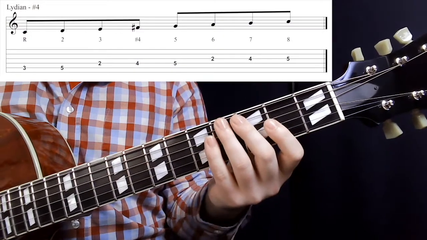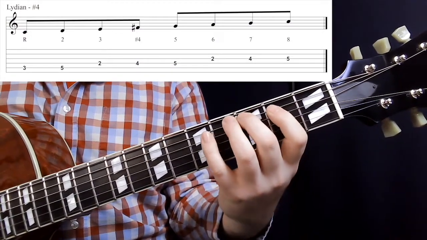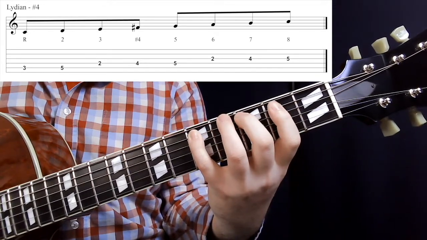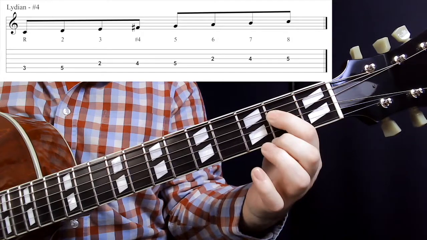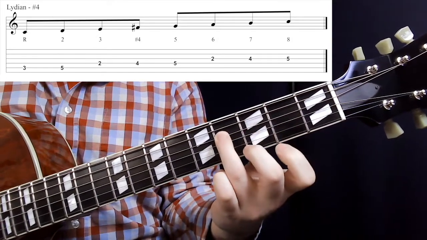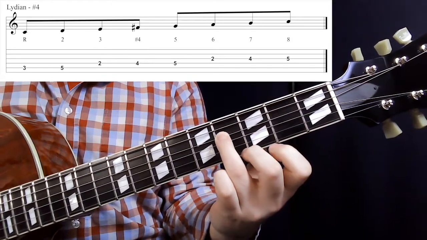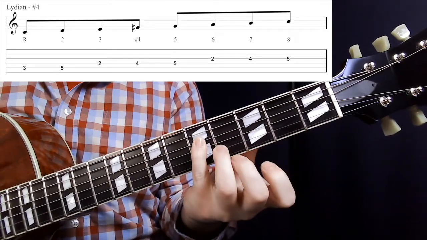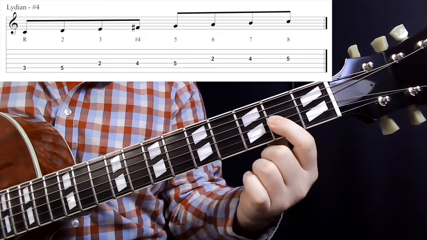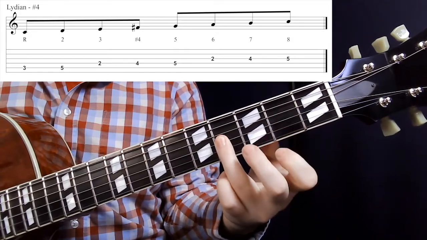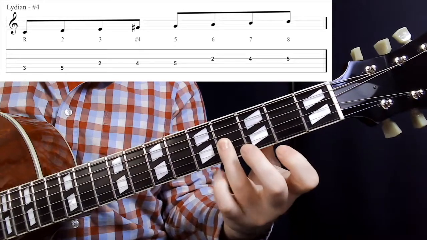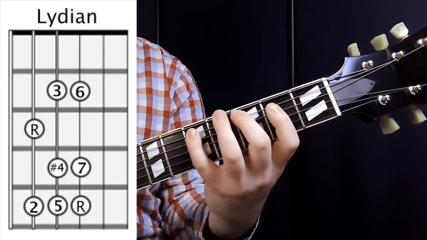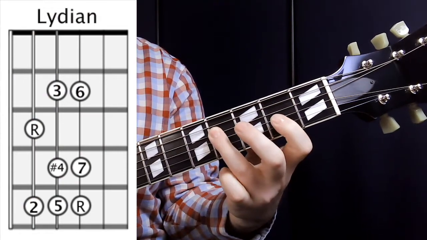Our fourth mode is Lydian. Lydian has a sharp 4. So this one is going to be just like the major scale. So your raised third there. Then our raised fourth, so F sharp instead of F natural. F sharp for Lydian. Then our normal fifth, normal sixth, normal seventh, or major seventh. And then back to the root again. So again, it's like your normal major scale, but with that raised 4.